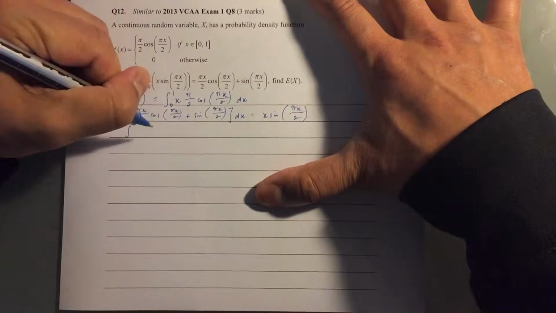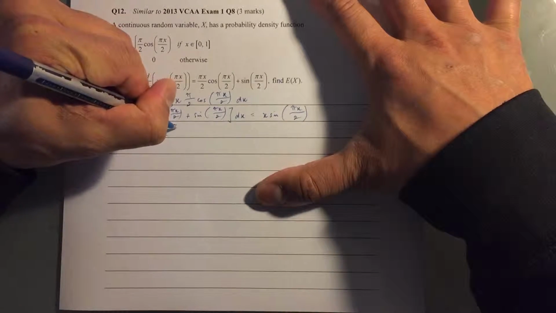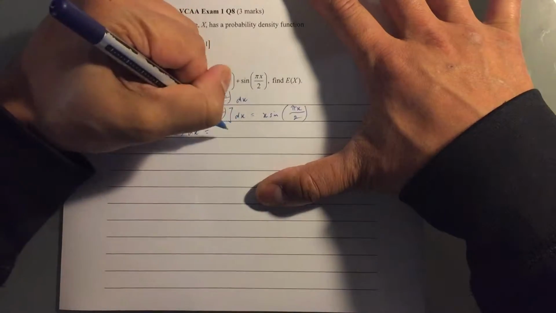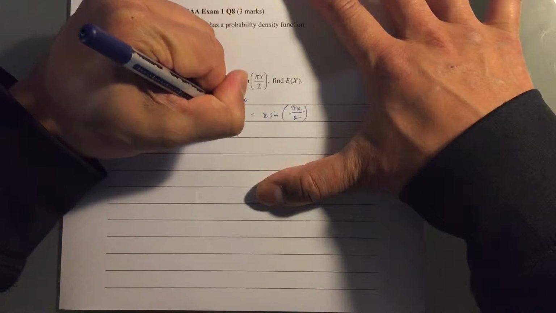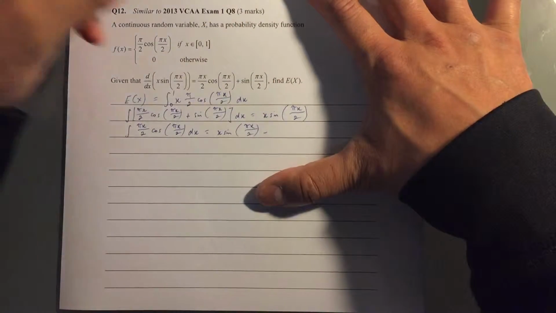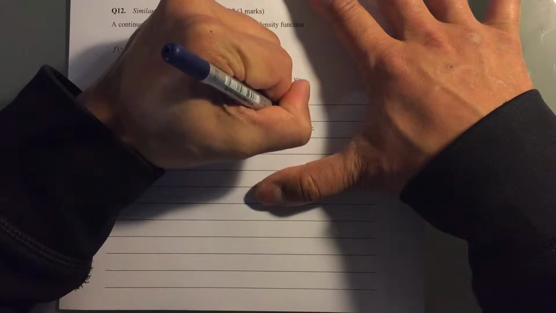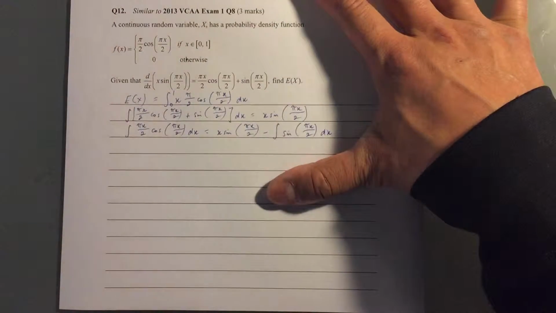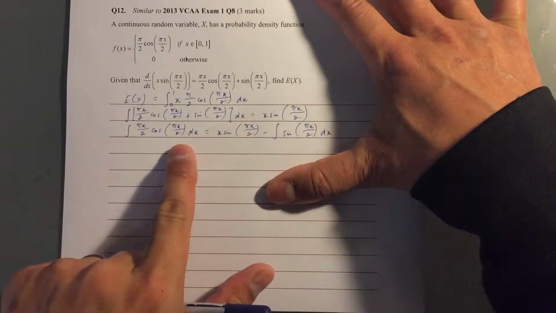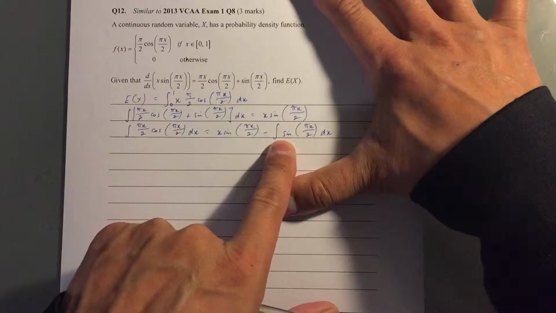So here we've got the integral of x pi on 2 cos pi x on 2 dx is equal to x sine pi x on 2 take away the integral of sine pi x on 2. And so we've succeeded now in terms of we need to find this integral and we have it here. What we need to do is actually anti-differentiate sine pi x on 2.